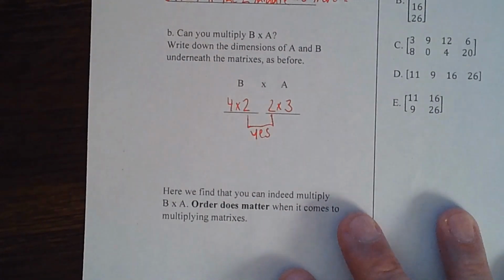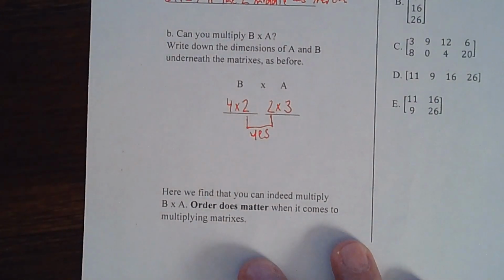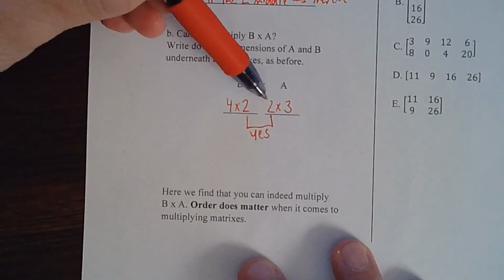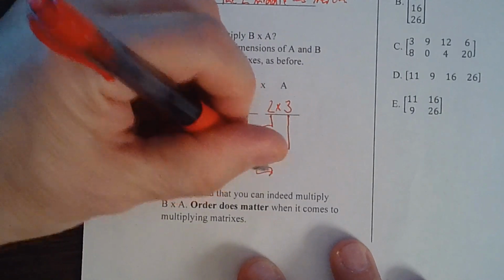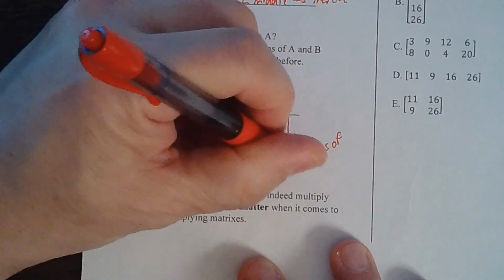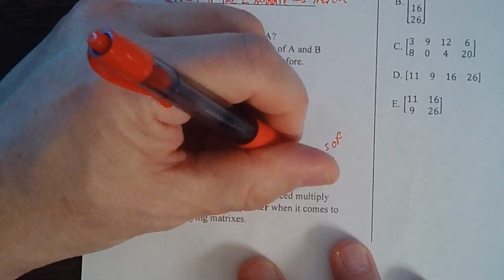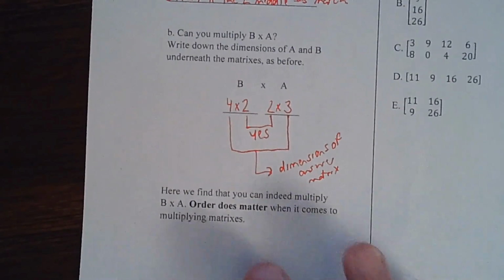Sliding back down to the bottom left of page 2. The middle numbers tell us that, well, yes, you can multiply B times A because you have a 2 in the middle. But the outer numbers give us the dimensions of the answer matrix. The answer is going to be a 4 by 3. This is extremely useful anytime there's a question that asks you about multiplying matrices.